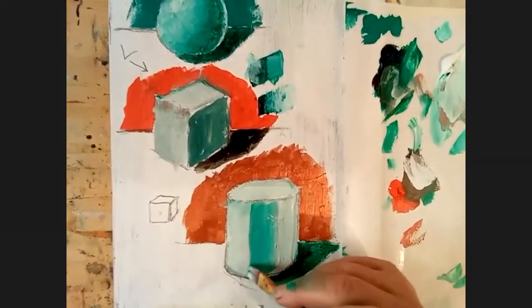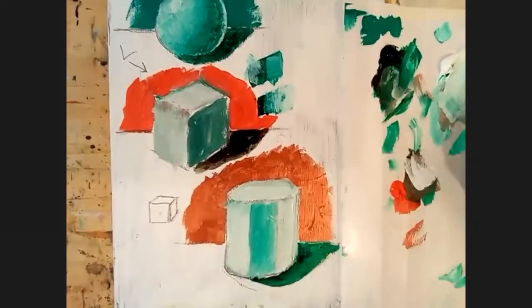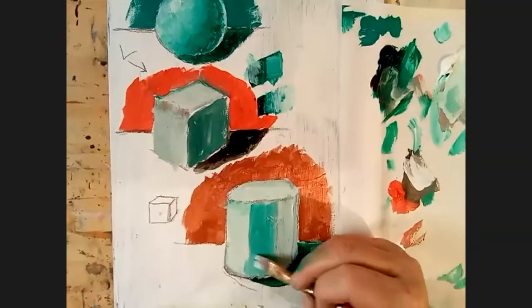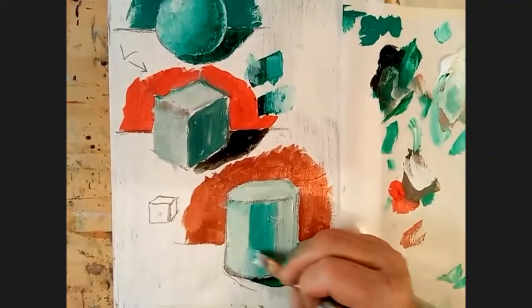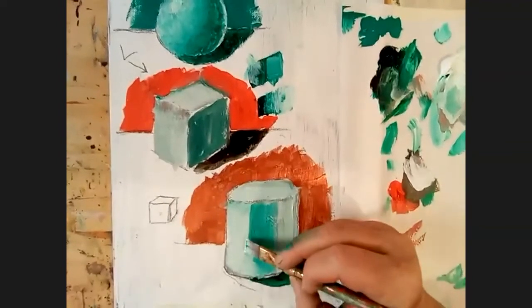Okay, and then as before, we've got our 2 and our 3 happening here. And once again, I want that edge soft.